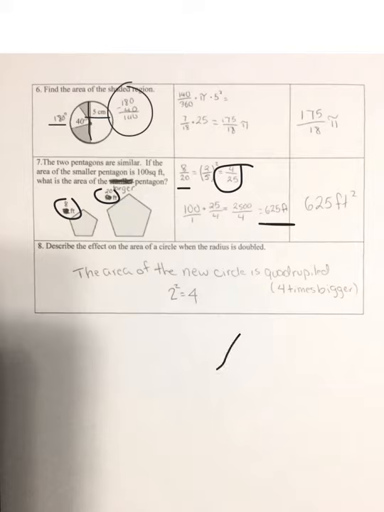The area of the new circle. So describe the effect on the circle when the radius is doubled. Again, if you're talking area, got to square it. So I put the area of the new circle is quadrupled, or 4 times bigger, and it's just simply because 2 squared.